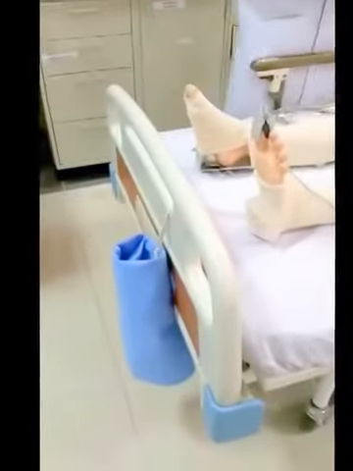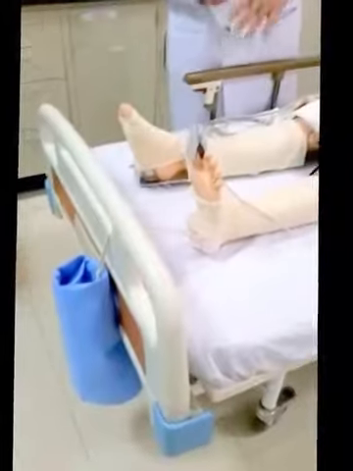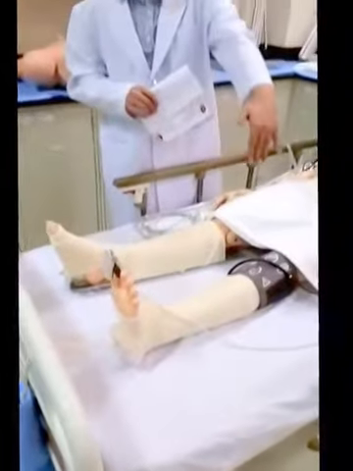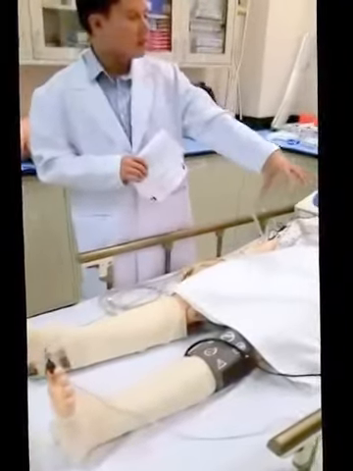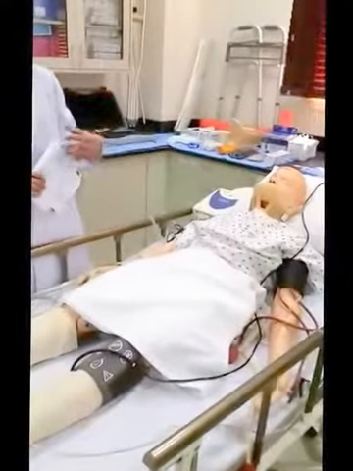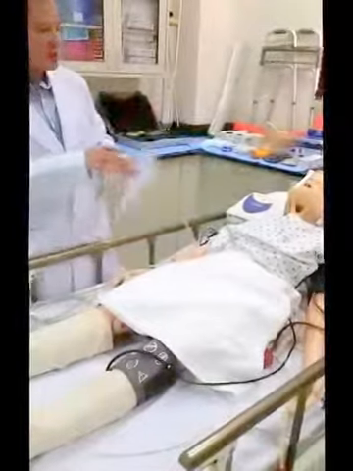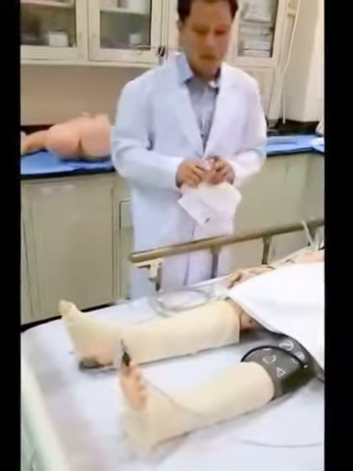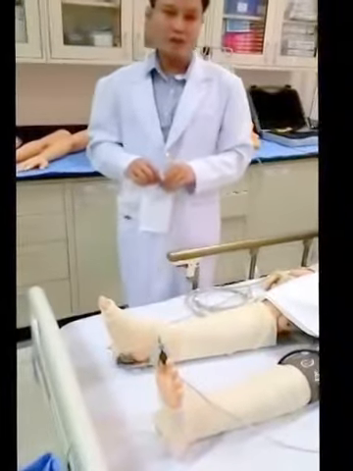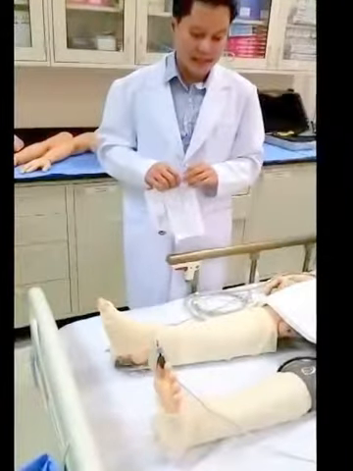And also the traction should be parallel. It should be straight with the affected extremity, with the body, and of course with the trunk and the head. So we should make sure that the patient is aligned with the traction. Okay. So that would be all for the care of patient with skin traction.